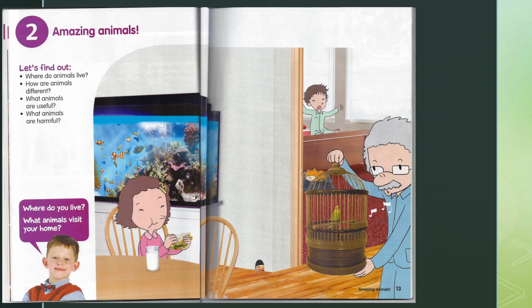How are animals different? What animals are useful? Useful means something good for you. What animals are harmful? Harmful means the opposite of useful. So that is something that is not good for you or it can be dangerous.